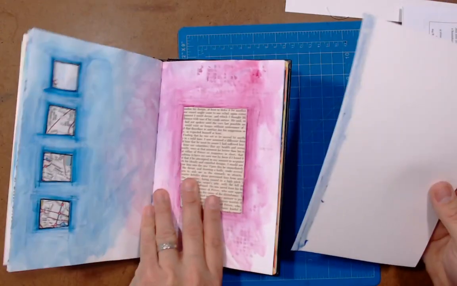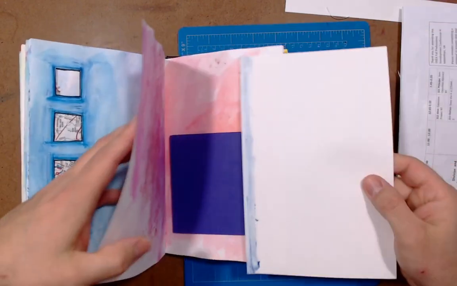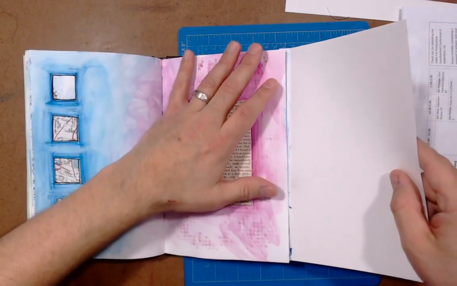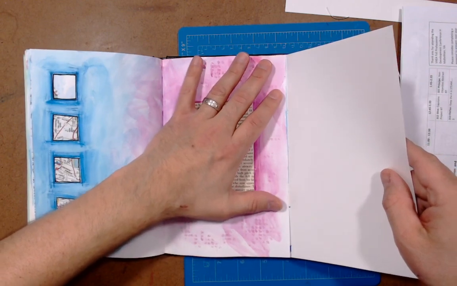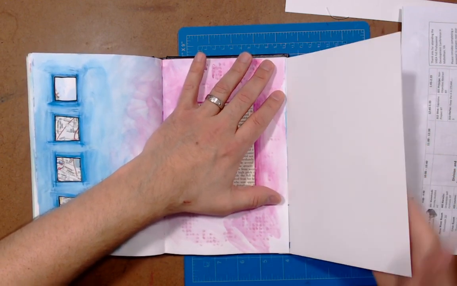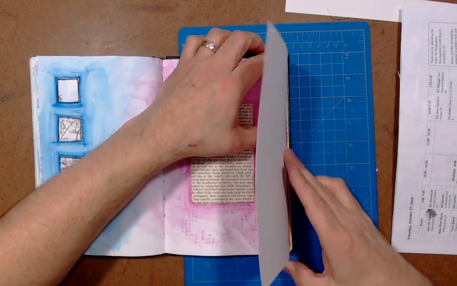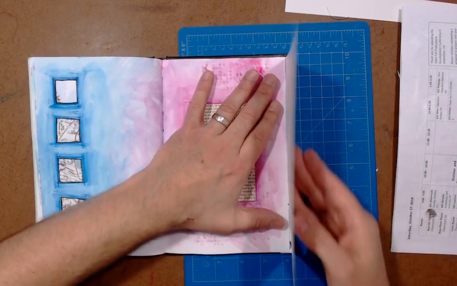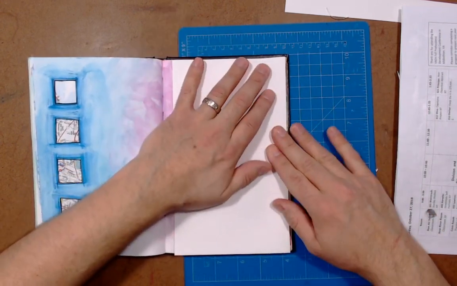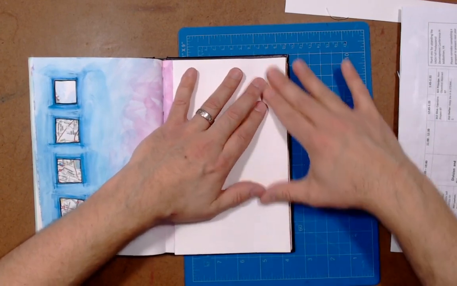So then take this and kind of work quickly, get it into position, push it in, fold it over, and then rub it.